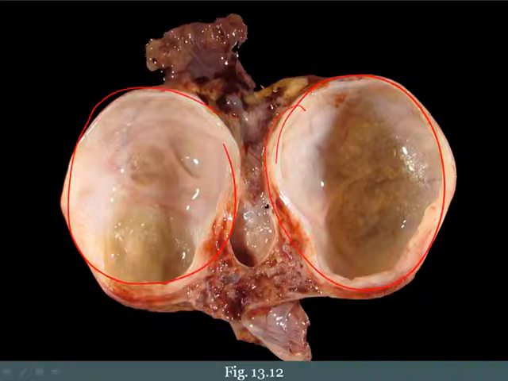And you can imagine, let's pretend if that was full of watery fluid and the cells looked serous under the microscope, we would call that a serous cystadenoma. If it was full of mucousy fluid and the cells looked mucinous under the microscope, we would call that a mucinous cystadenoma. Again, both are benign. Both would be seen around the age of 30 to 40 years of age.